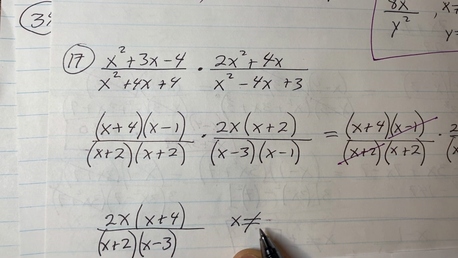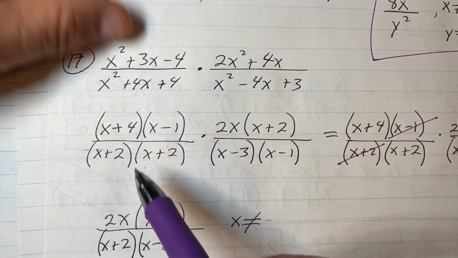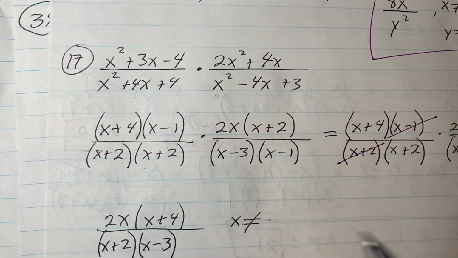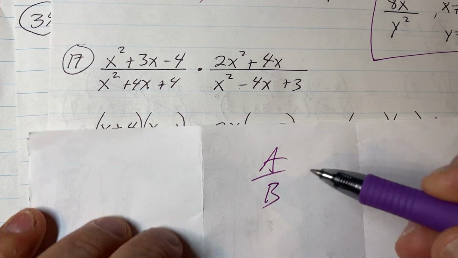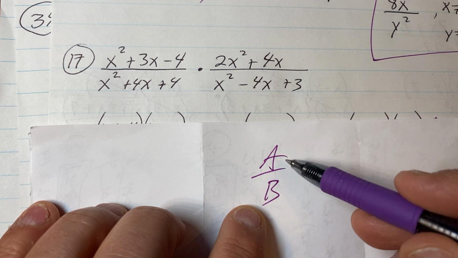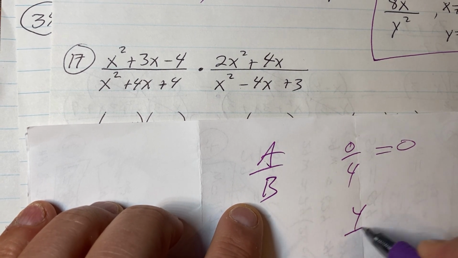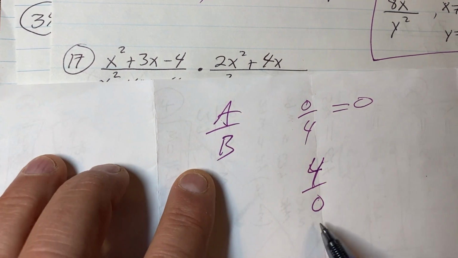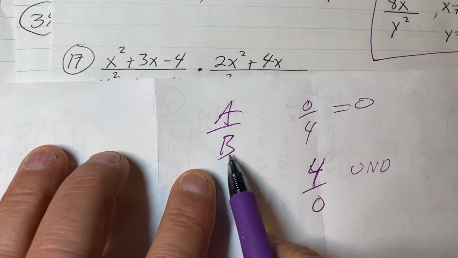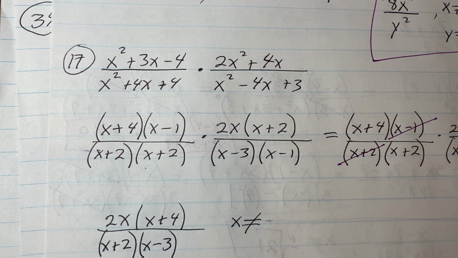Now we still have to do the restrictions. I'm just worried about the denominator. Who cares what happens in the top? You can get a 0. If you have a fraction, a can be 0, but the bottom cannot be 0. If a is 0, 0 over 4, hey, the answer is 0. But if you have 4 divided by 0, this is undefined. Doesn't work. So the bottom denominator cannot be equal to 0. Undefined. It's against our math rules.